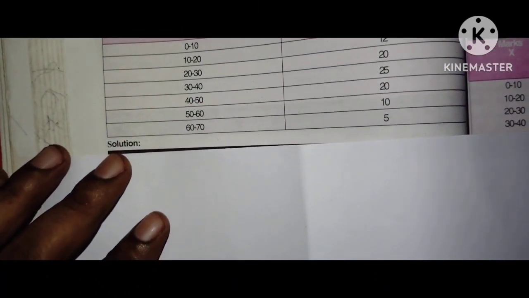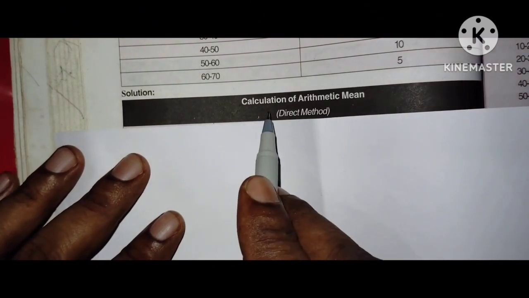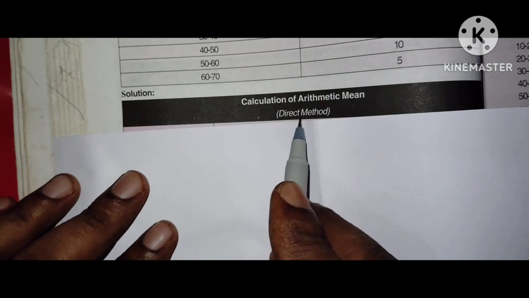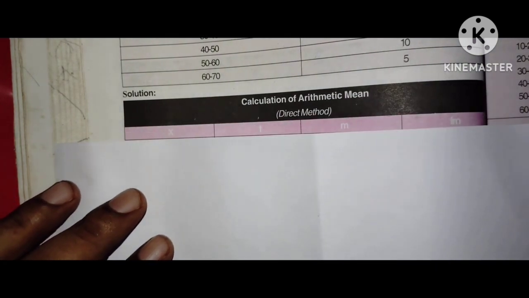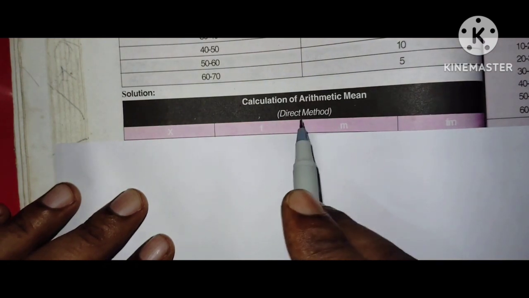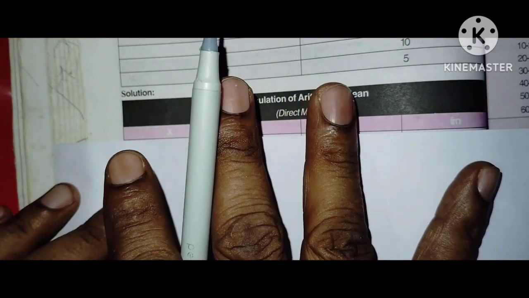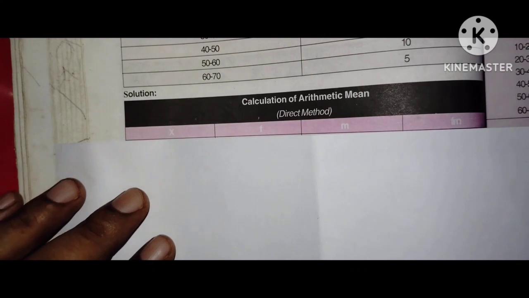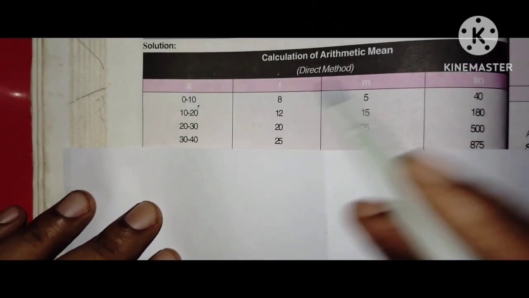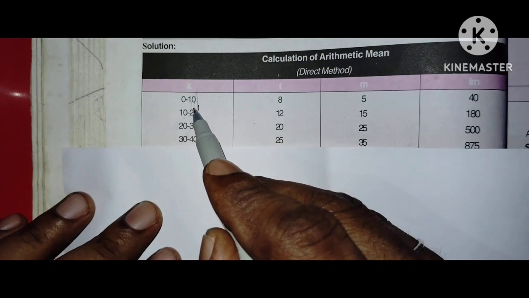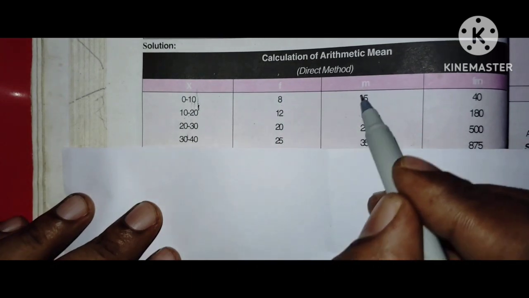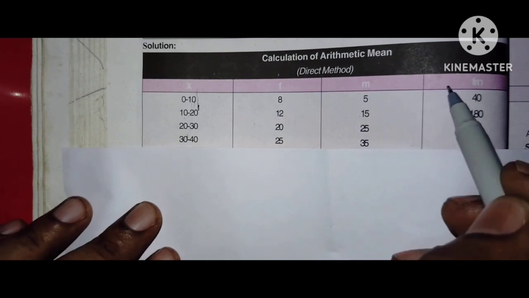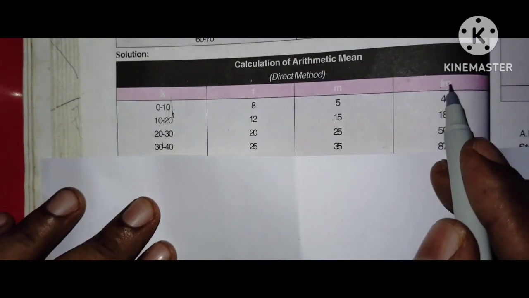See the solution. What you have to do, students? First, write here "calculation of arithmetic mean." Then write the name of the method, that is the direct method. When you calculate arithmetic mean under the direct method, you have to make 4 columns. First column is the class interval. Then the second column, frequency. Then the third column, m, that is the midpoint, or you can say mid value. Then the fourth column is fm.